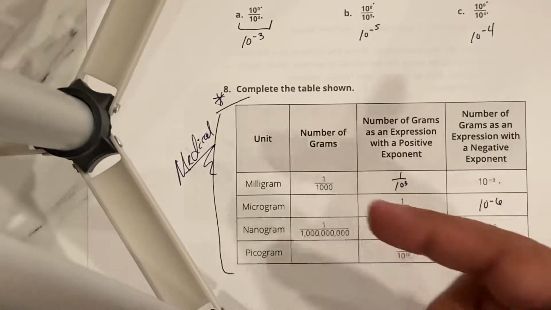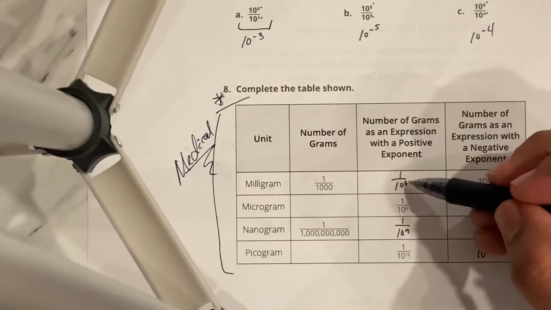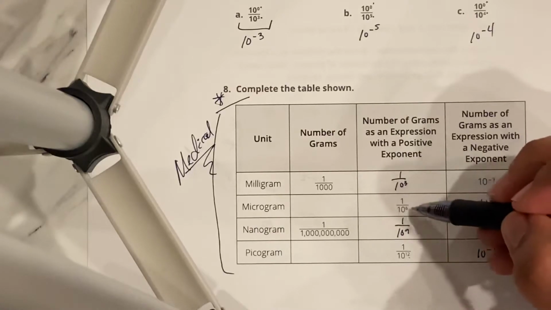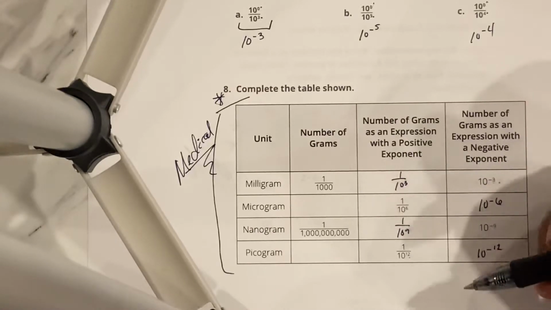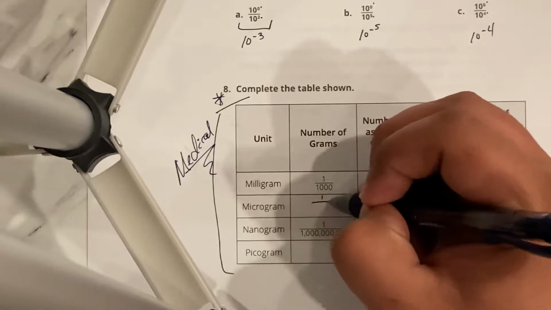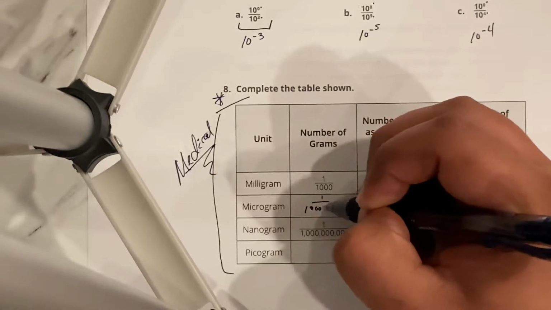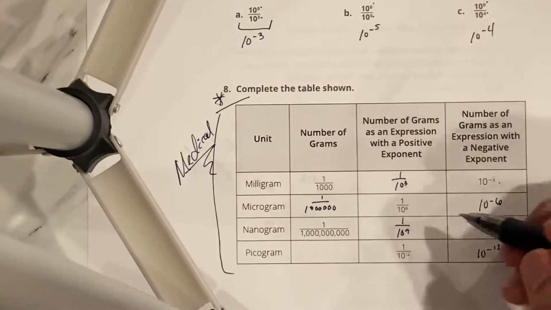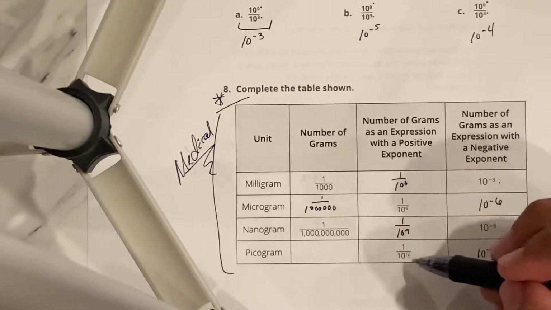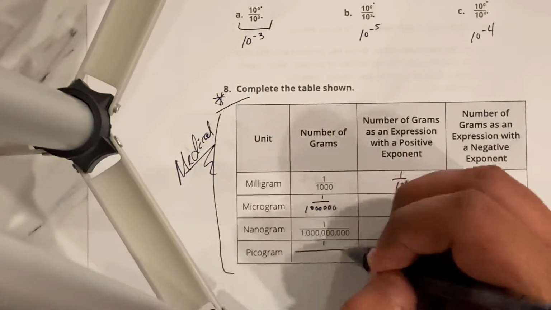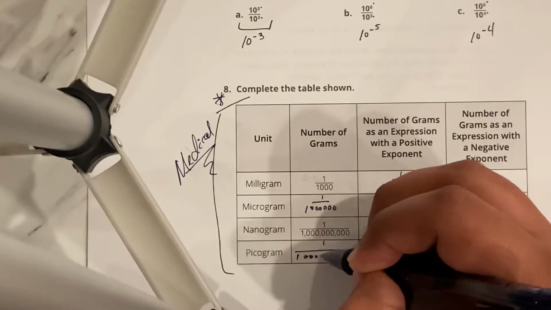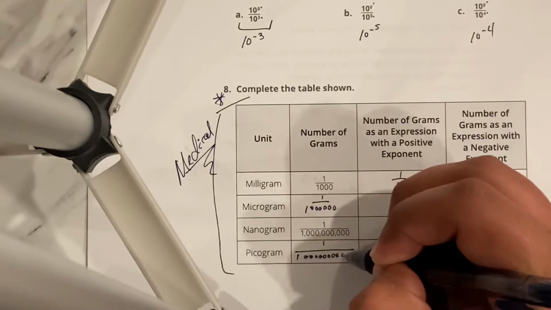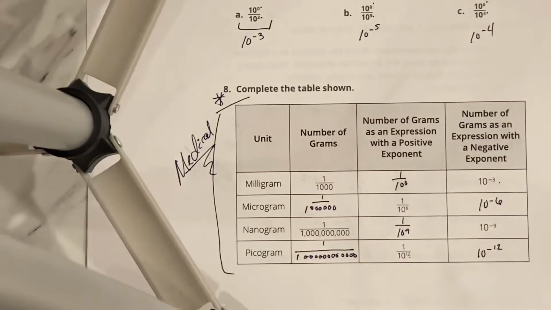And then over here, to make it a little bit easier, the exponents represent the amount of zeros. So 1 over 1, 6 zeros. You can even count right here. There's 9 zeros. Right here, 12 zeros. 2, 3, 4, 5, 6, 7, 8, 9, 10, 11, 12. Beautiful.